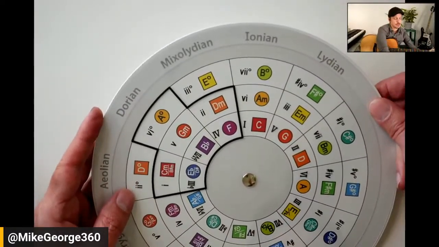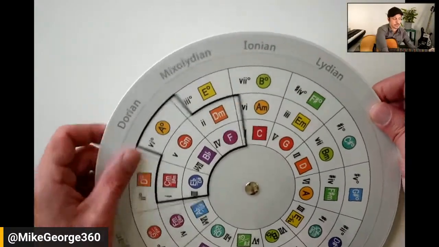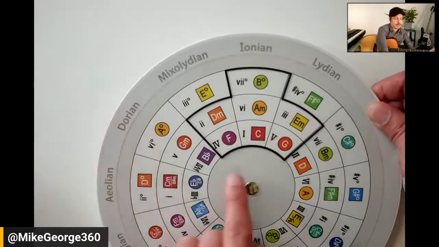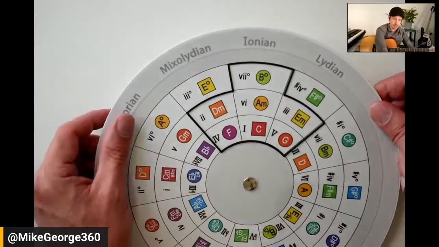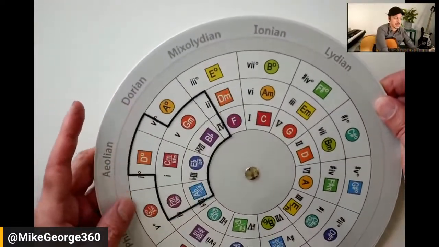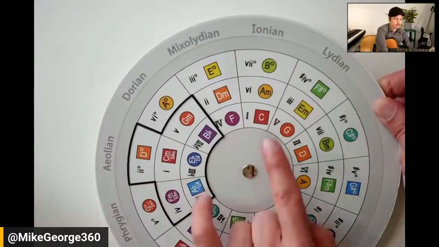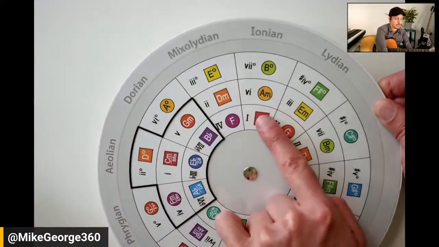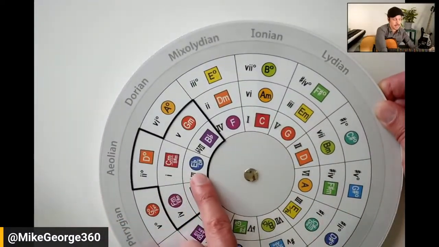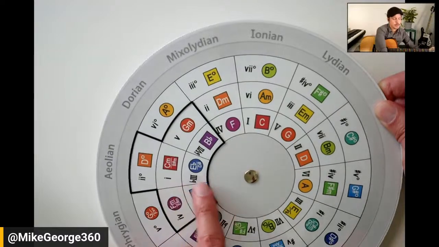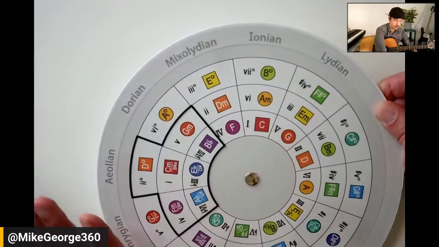Dorian, you do get some borrowed chords, but I would say much of the time you have this relationship. It's a 90-degree rotation, which is not coincidental because of that 90-degree relationship between C and E flat, because C minor is E flat major's relative minor chord, and that relationship is strong.